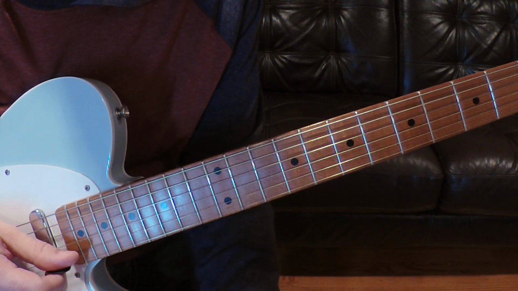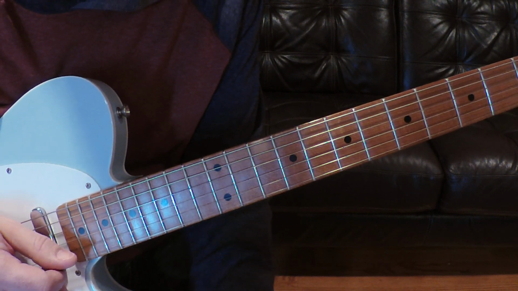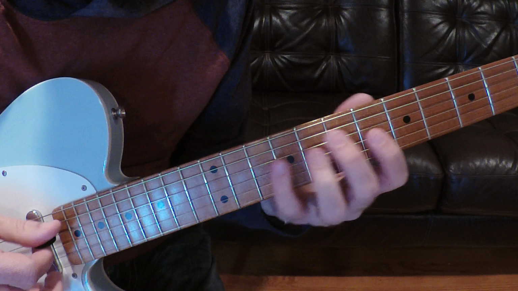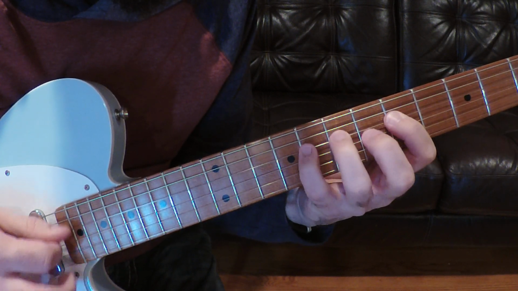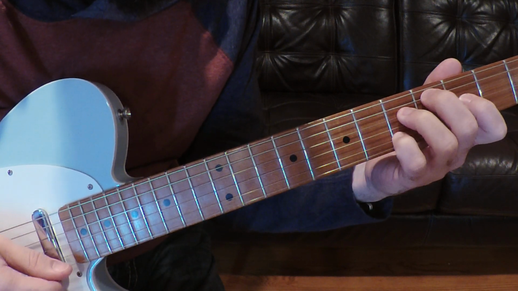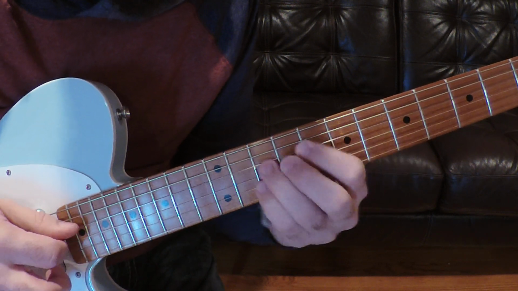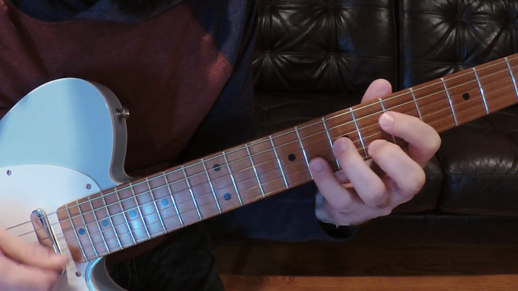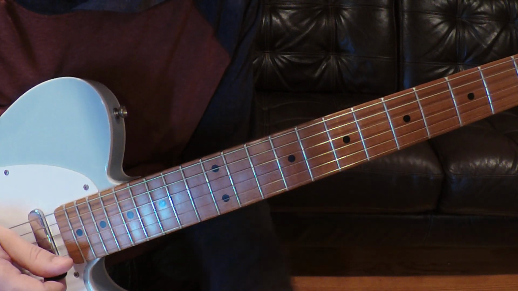Another idea, maybe you might want to do chords the first time, the second time maybe you want to do sixths. So there's a lot of different ways to approach it.